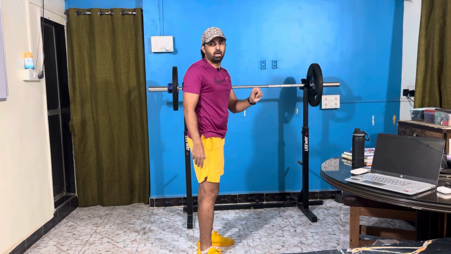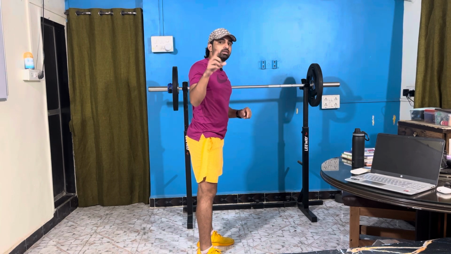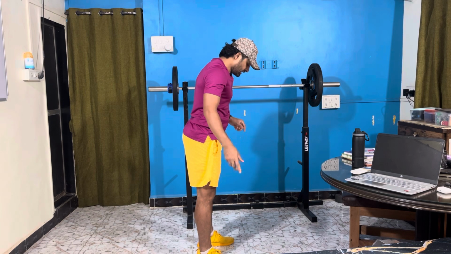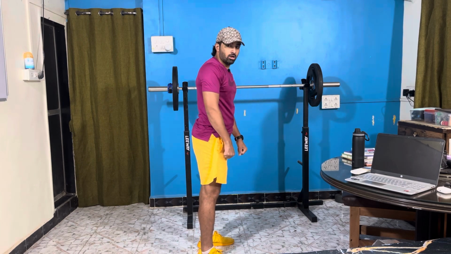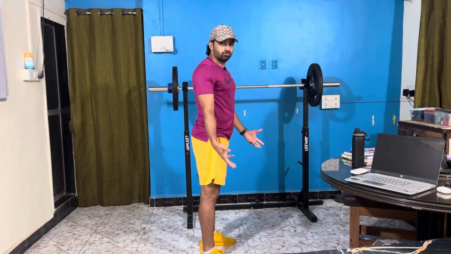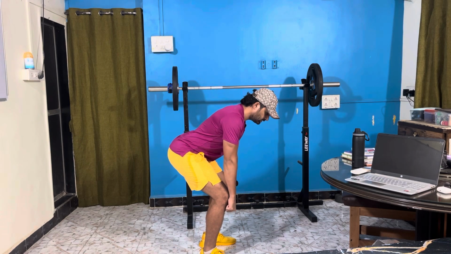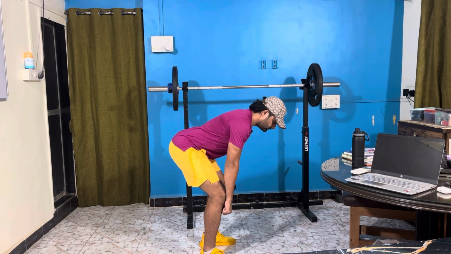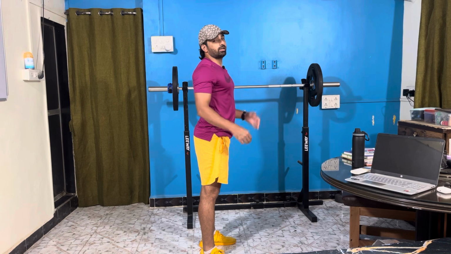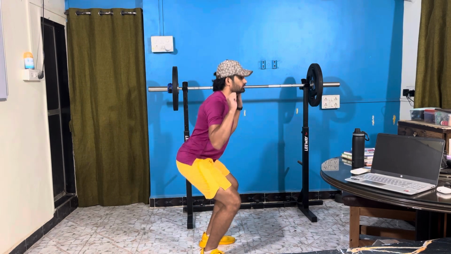The muscles along the vertebrae, like multifidus and spinalis, are getting engaged more intensively in this movement, because in deadlift I have to extend my torso this way, and in squat I have to do it this way.